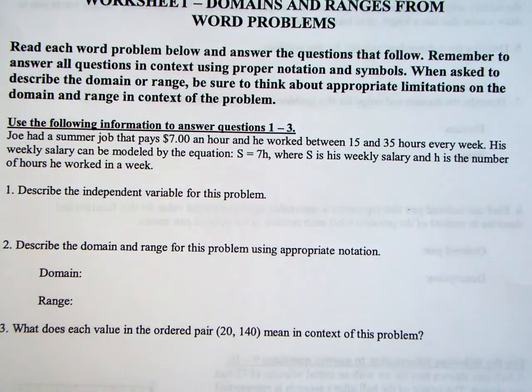Alright guys, so we're going to be working on the worksheet domain and ranges from word problems. It's pretty much what we did yesterday, just more in detail today. So who wants to read the first one?